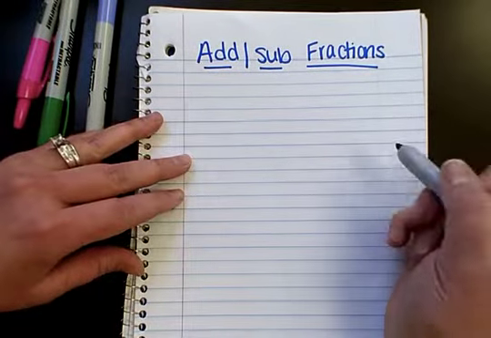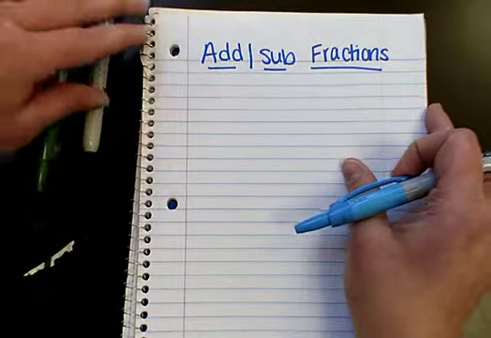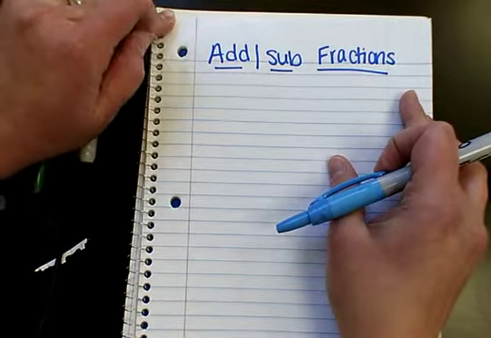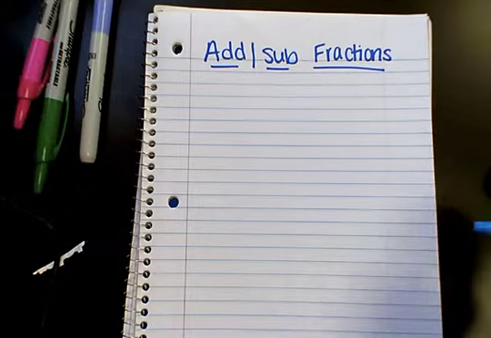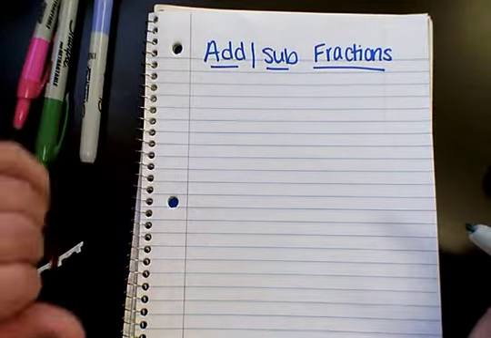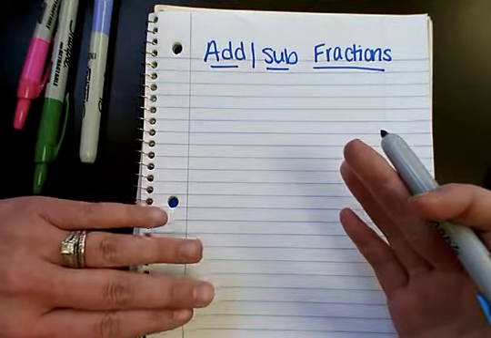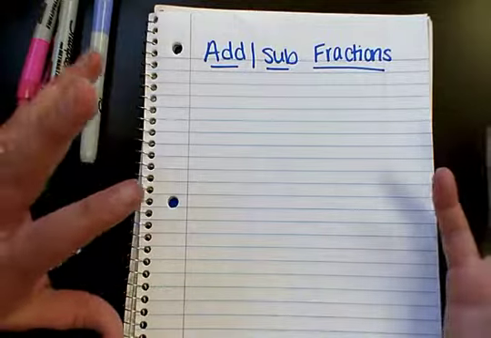Hello. I know it's been a while, but I wanted to at least check in and show you what we've been working on as far as fractions go for adding, subtracting, multiplying, and dividing. First I'll start with adding and subtracting fractions. The process is the same whether you're adding or subtracting. It's just a different operation.